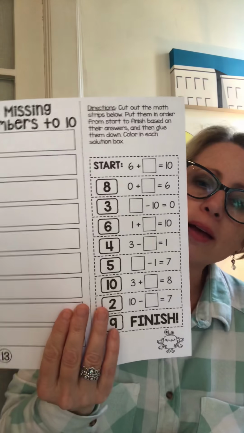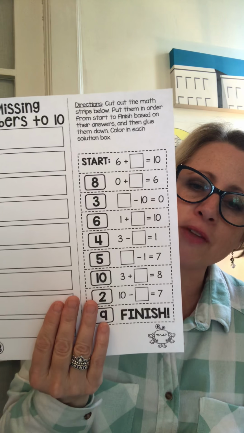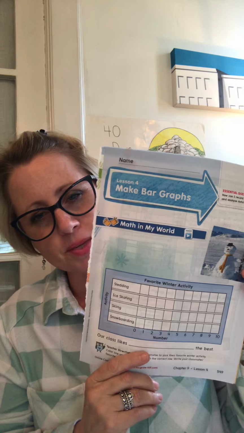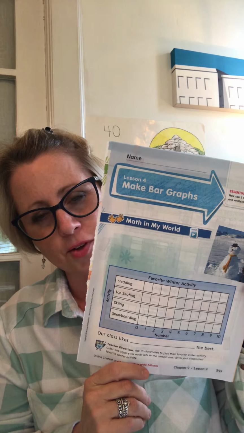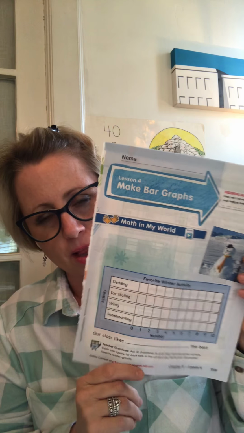All right, tomorrow is missing numbers to 10. That'll be a breeze for you guys. Math fact warm up. You're going to be working on bar graphs. Okay? A little bit different than picture graphs, but same idea. Learning how to read a graph. So let me know how that goes.